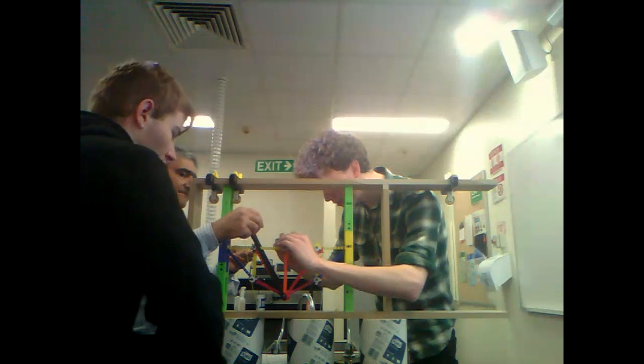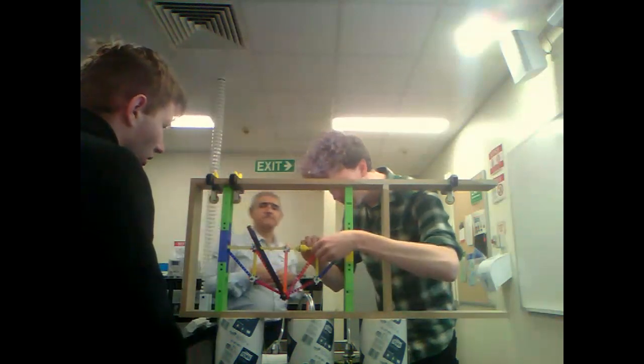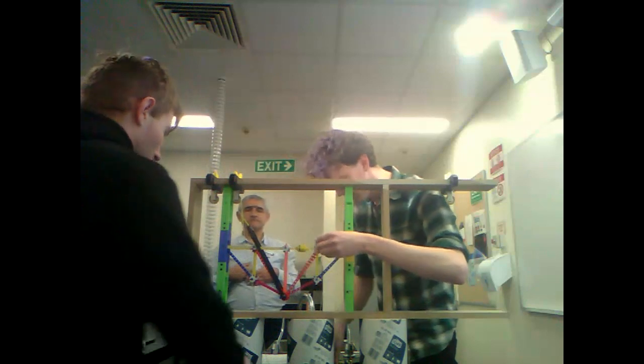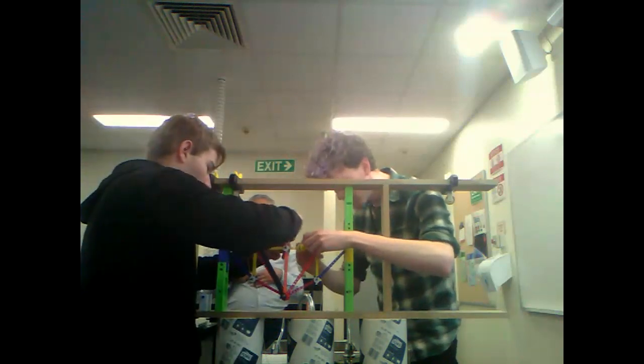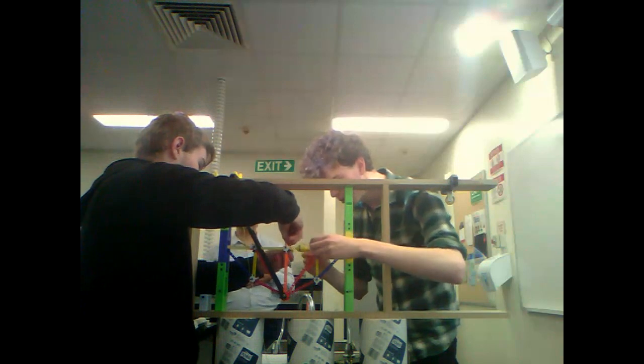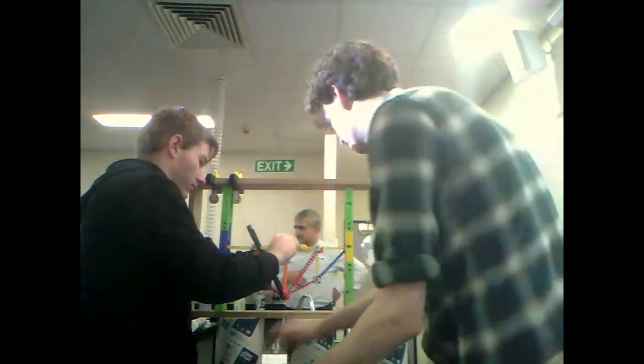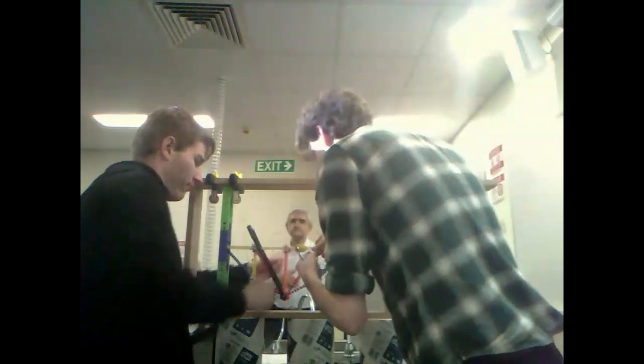There we go. Oh, for sure. Alright, and spacers. And we might have to tighten the bolts a bit. Can we add another spacer, or is the spacer double wide? Yeah, the spacer is double wide, we just tighten the bolts up.